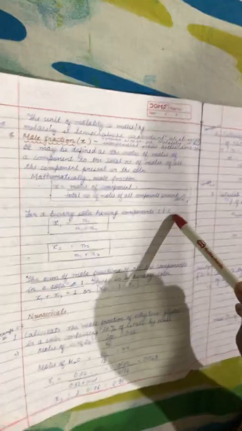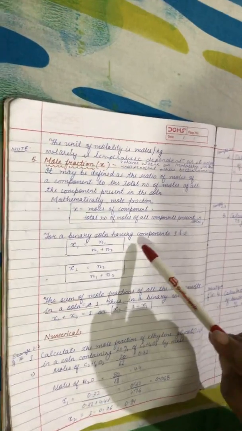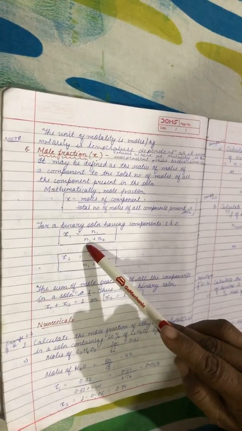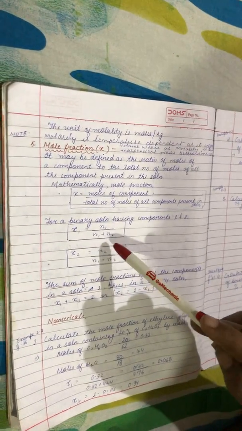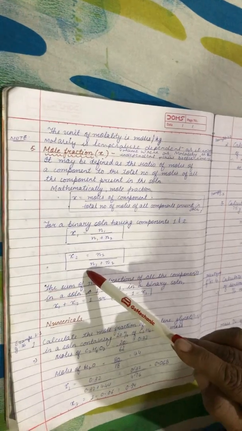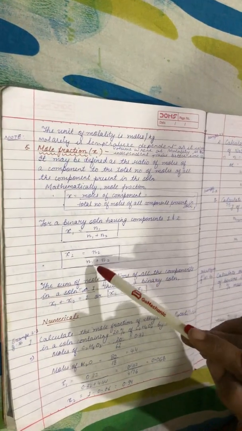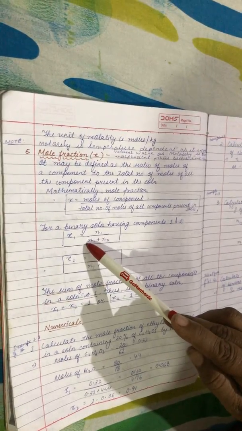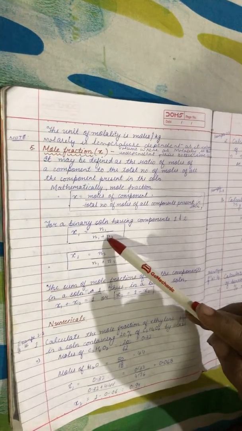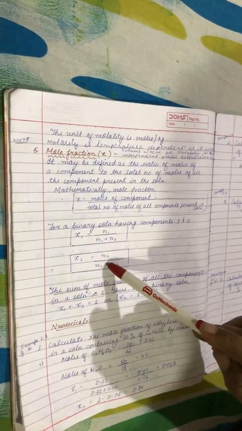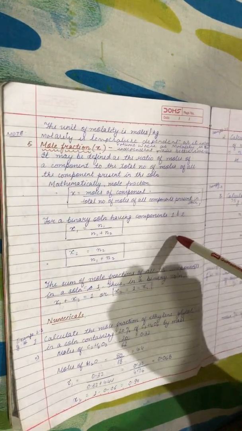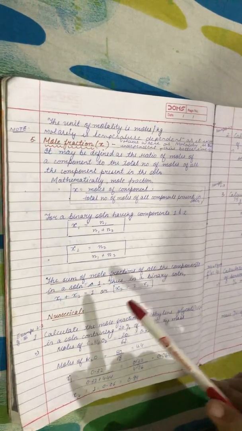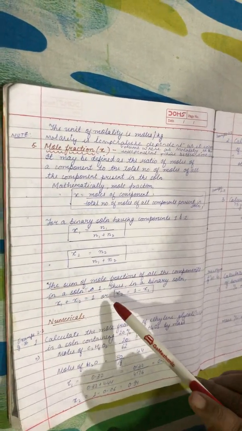For a binary solution which has two components 1 and 2, chi 1 will be equal to n1 upon n1 plus n2, and chi 2 will be equal to n2 upon n1 plus n2. If you have found the value of chi 1, you can find out chi 2 by subtracting it from 1, because chi 1 plus chi 2 will always be equal to 1. The sum of mole fractions of all the components in a solution is always 1.